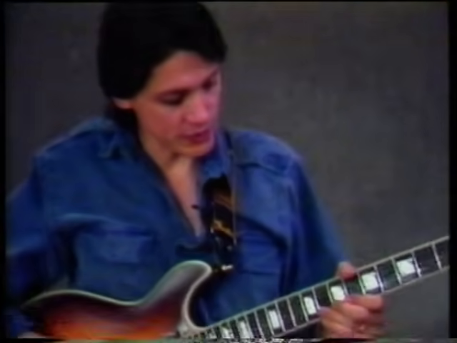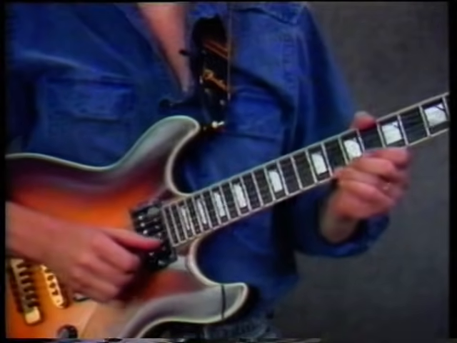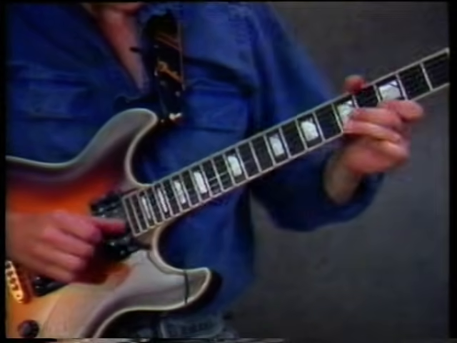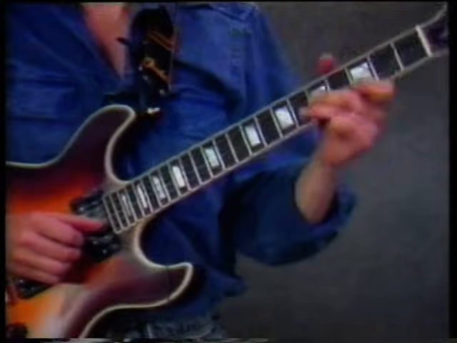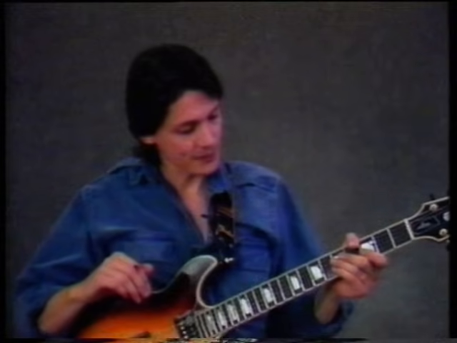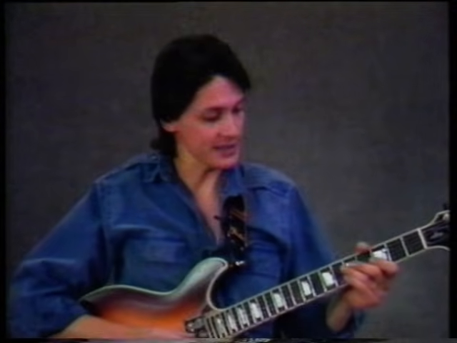I can just play a few bends here for you just to illustrate that point. There's such a crying quality that you find in the bending of notes that's really emotive. On the pentatonic scale, you can bend any one of those notes up to the next one. And they're probably the most common bending tones.